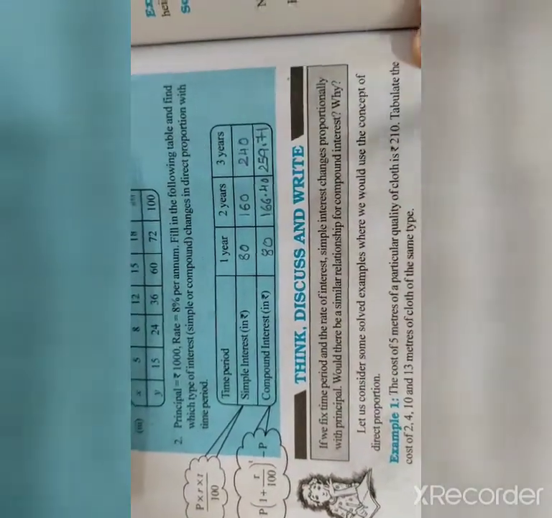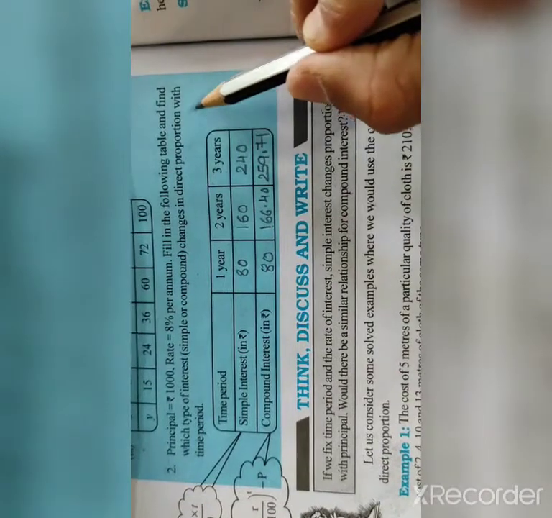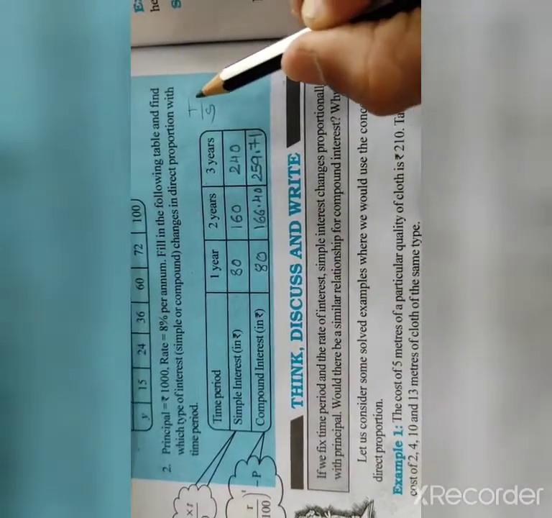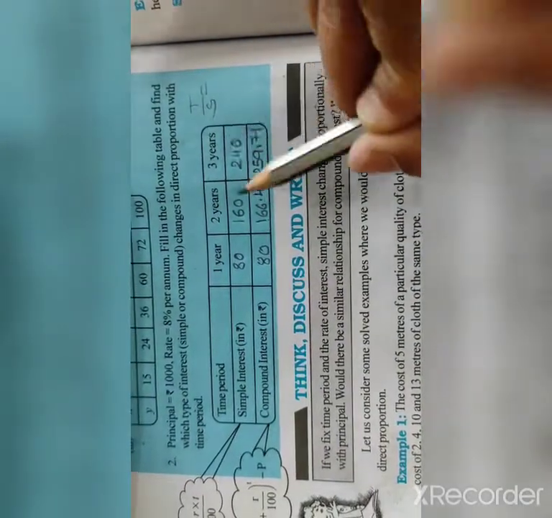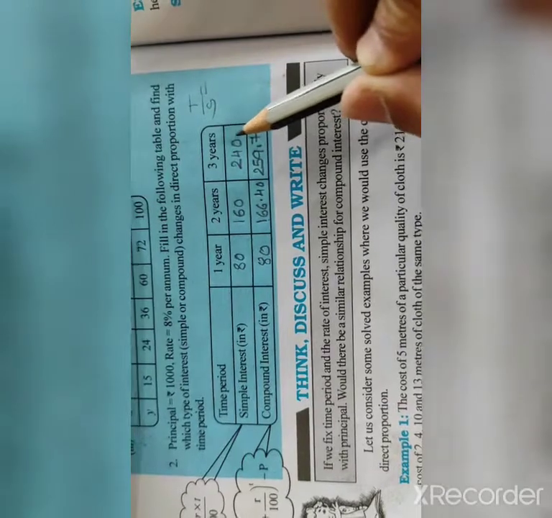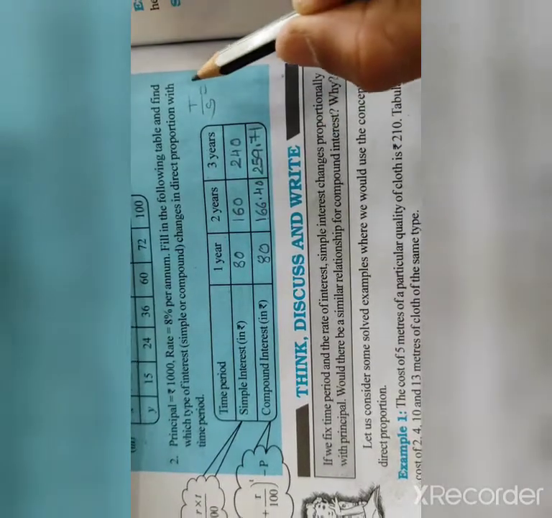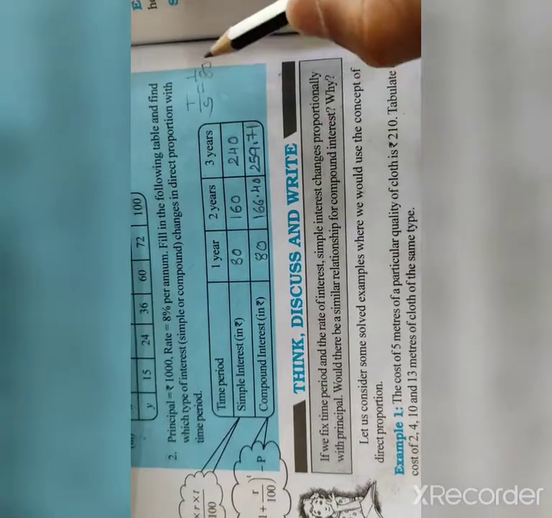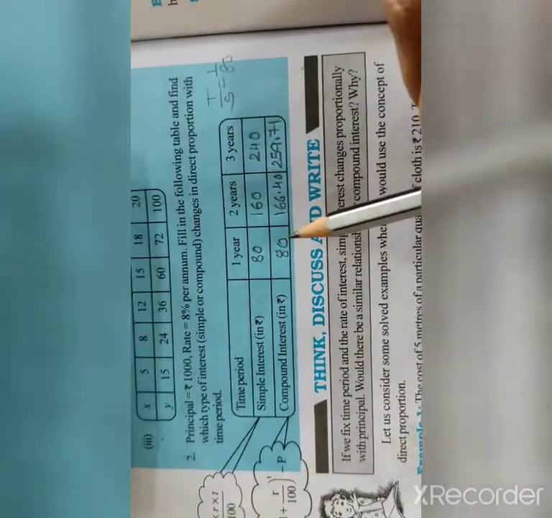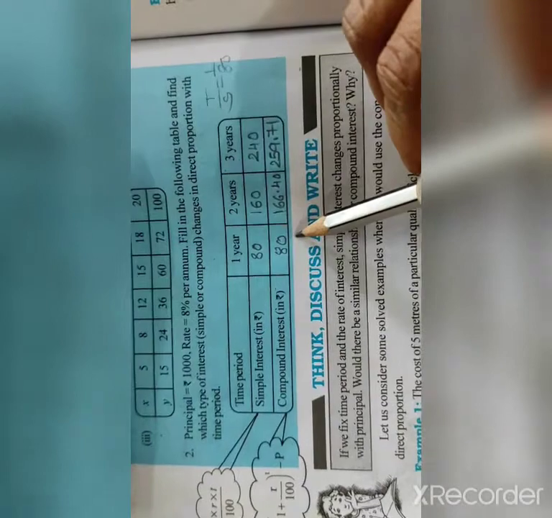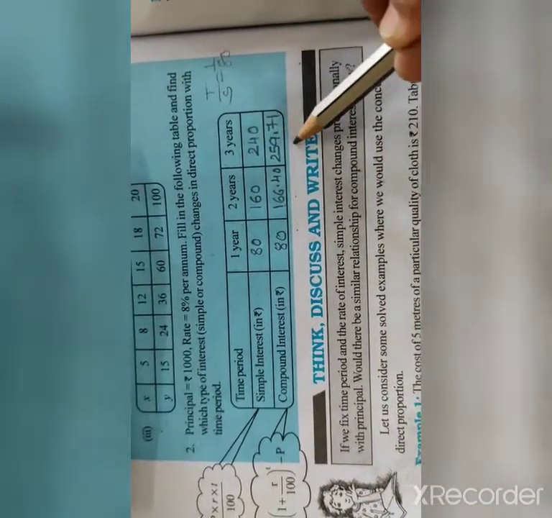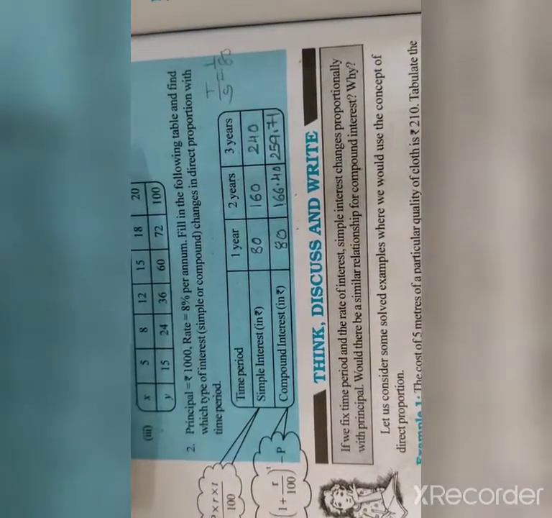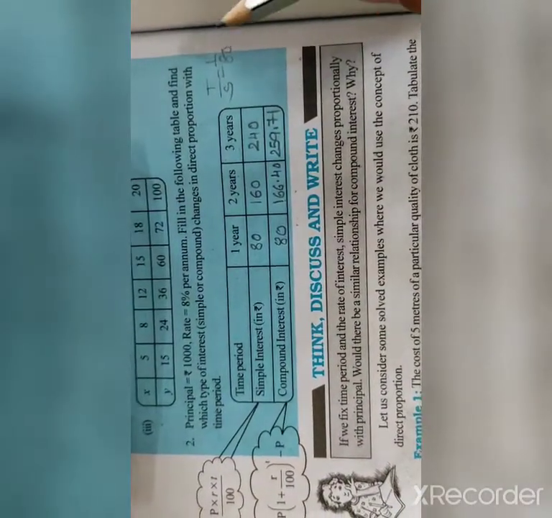So if we take T upon S for simple interest, for time 1 it is 1 upon 80. For the second time, 2 upon 160, which is 1 upon 80. Third time, 3 upon 240, which is 1 upon 80. So every time we get the same proportion, that means simple interest is in direct proportion. Now check with compound interest: 1 upon 80. Second time 1 upon 81 something. Third time 1 upon 86 something. So variation is there.